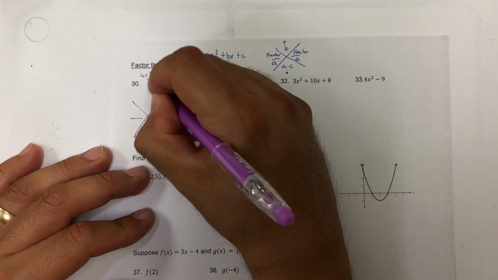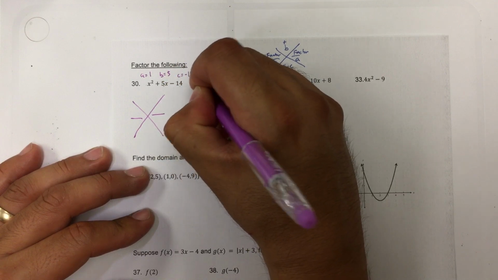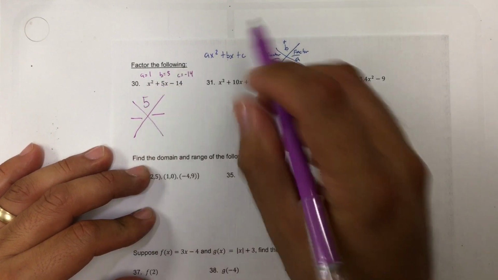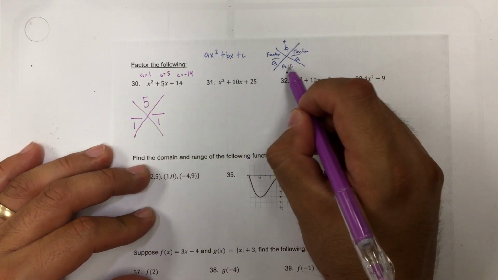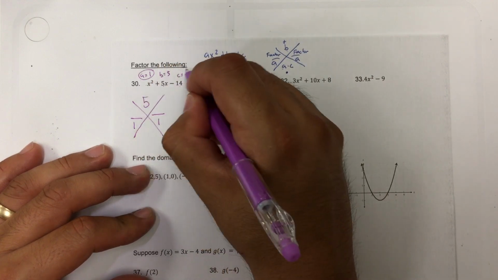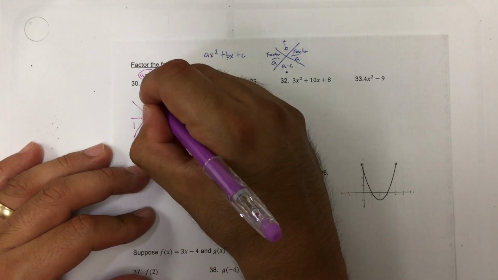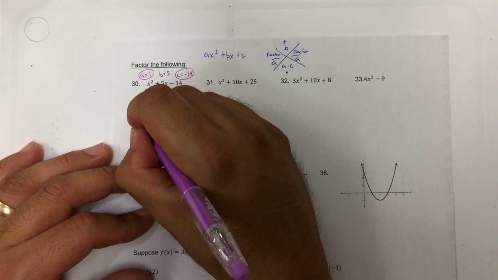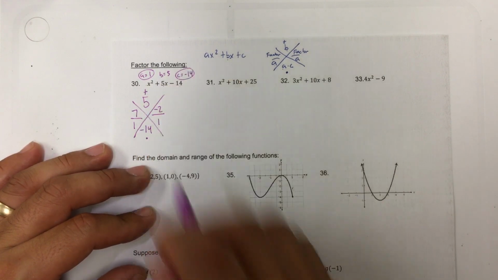So a is 1, that's in front of x squared, b is 5, and c is negative 14. So right here, b goes to the top, my b is 5. Divide by a, which is 1. And then a times c, so 1 times negative 14 is negative 14. So we need two numbers that add to 5 and multiply to negative 14. In this case, that's going to be 7 and negative 2. 7 minus 2 is 5. 7 times negative 2 is negative 14.